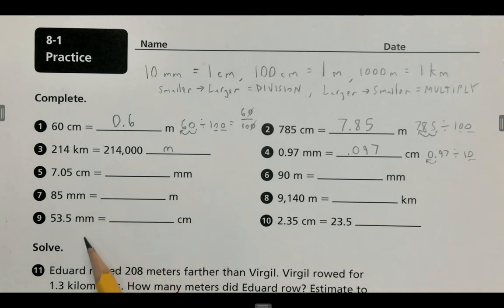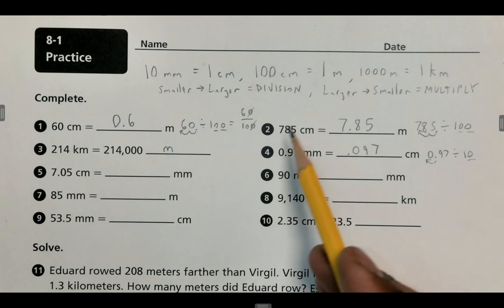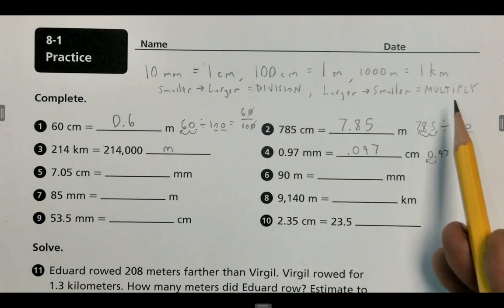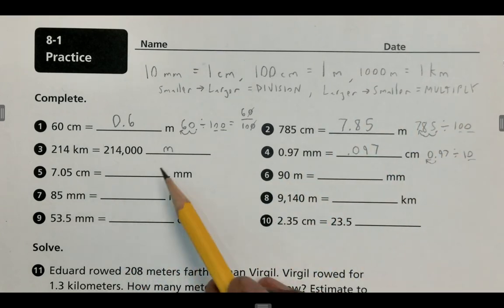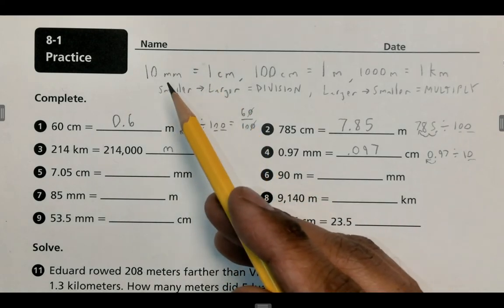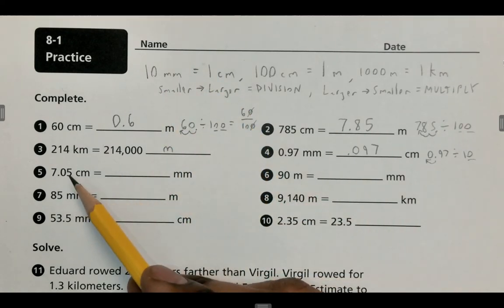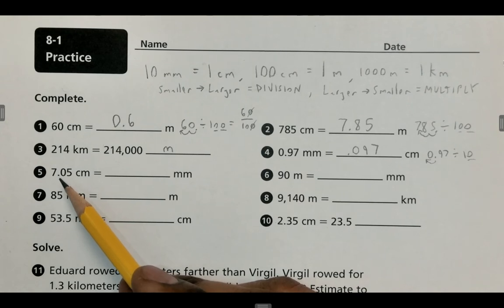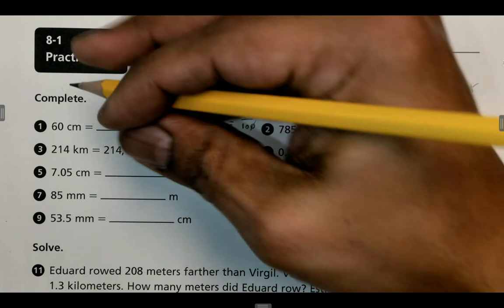Number 5, 7 and 5/10 centimeters equals how many millimeters? I'm going larger unit to smaller units. Think multiply. Multiply by what? Well, centimeters to millimeters. Multiply by 10. Take 7 and 5/10 and multiply by 10. That means pushing the decimal point one place to the right.